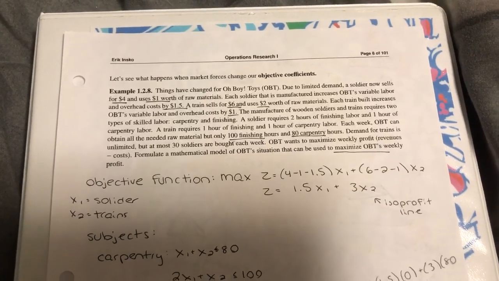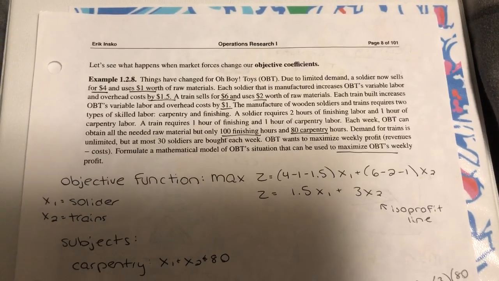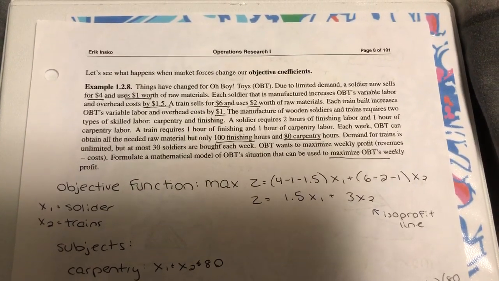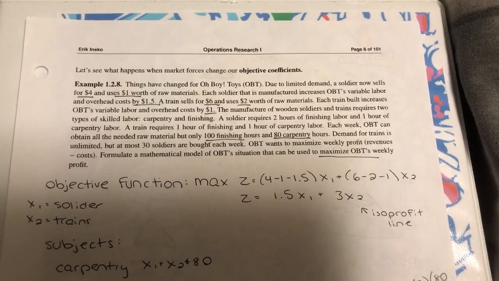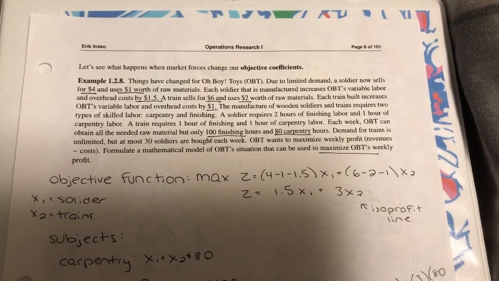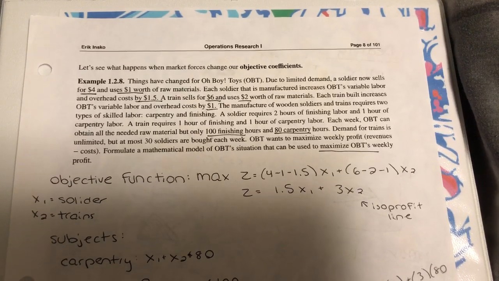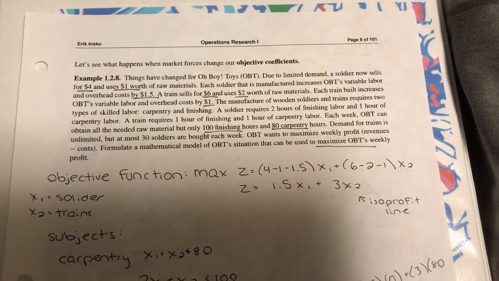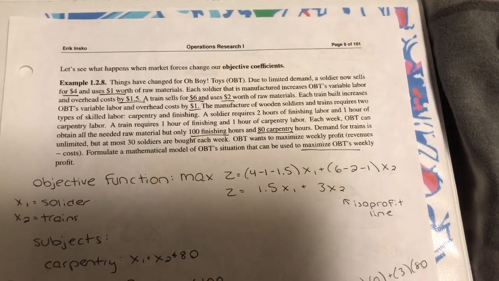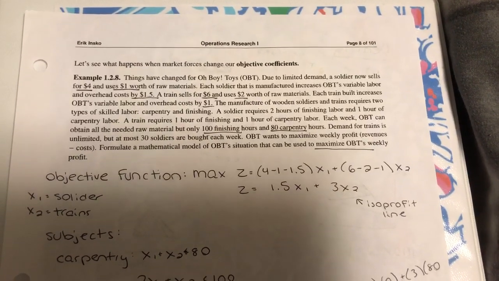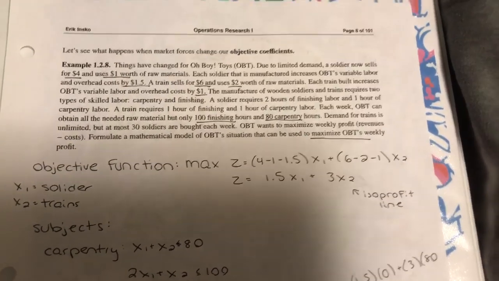The manufacture of the wooden soldiers and trains requires two types of skilled labor, carpentry and finishing. A soldier requires 2 hours of finishing labor and 1 hour of carpentry labor. A train requires 1 hour of finishing and 1 hour of carpentry labor. Each week, OBT can obtain all needed raw materials, but only 100 finishing hours and 80 carpentry hours. Demand for the trains is unlimited, but at most 30 soldiers are bought each week. OBT wants to maximize the weekly profit, revenues minus costs, and formulate a mathematical model of OBT's situation that can be used to maximize OBT's weekly profit.